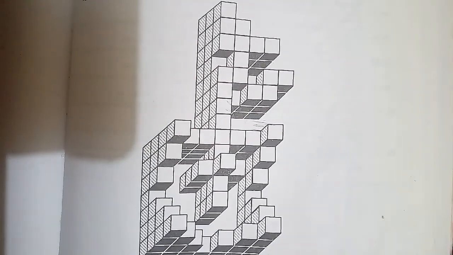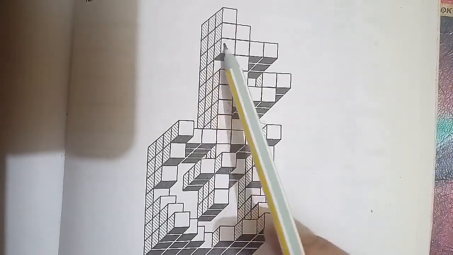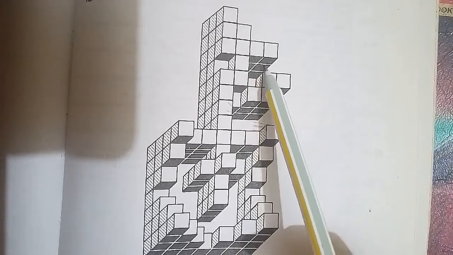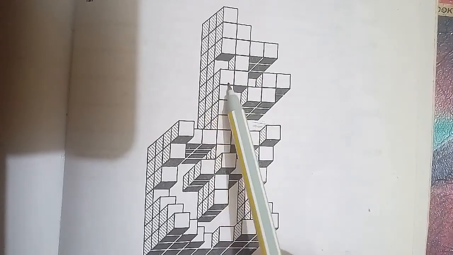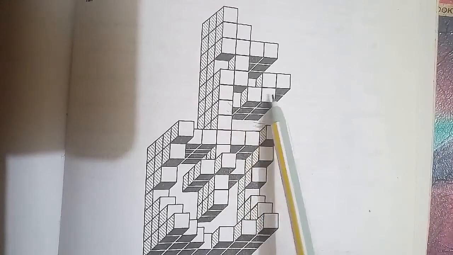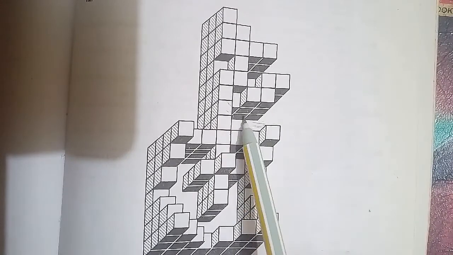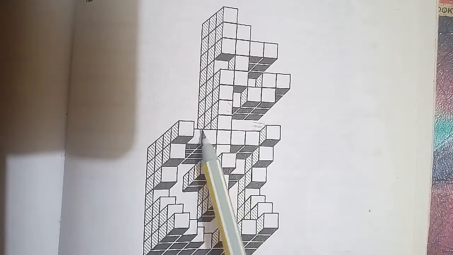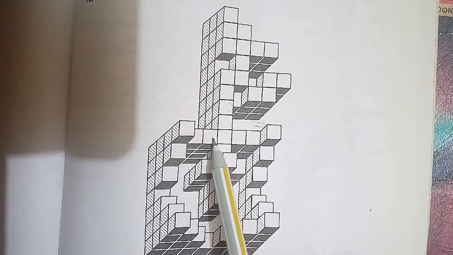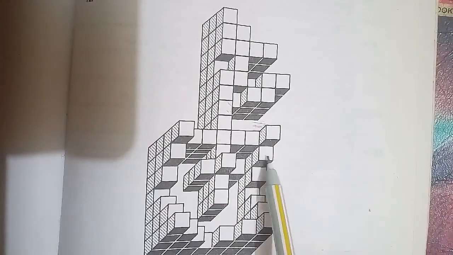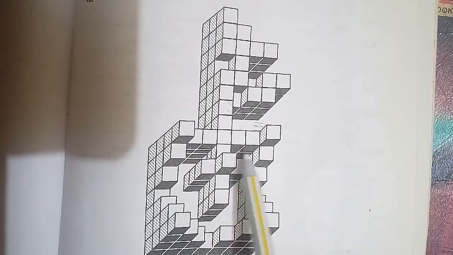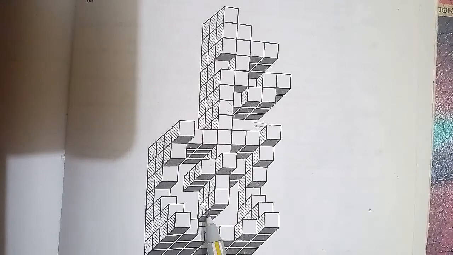So for the same, in the figure there are 5 columns containing 4 cubes each, 33 columns containing 3 cubes each, 9 columns with 2 cubes each, and 3 columns containing 1 cube each.